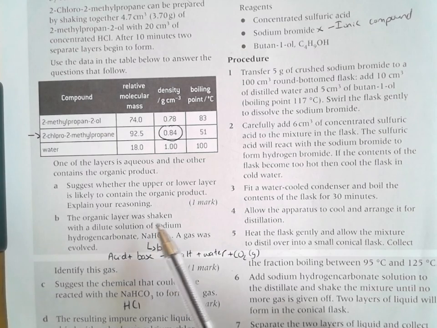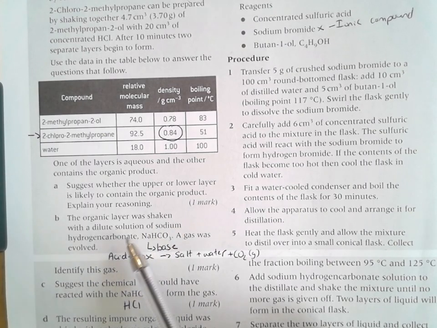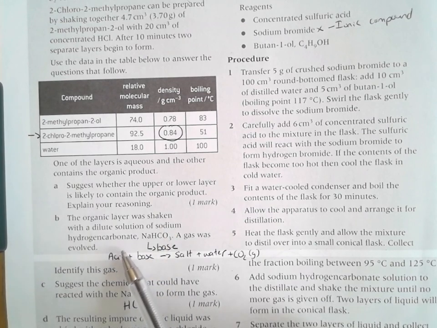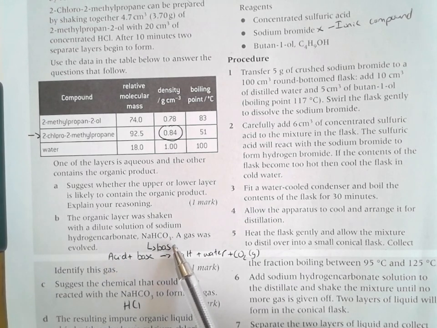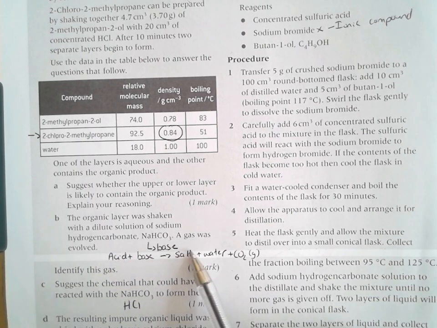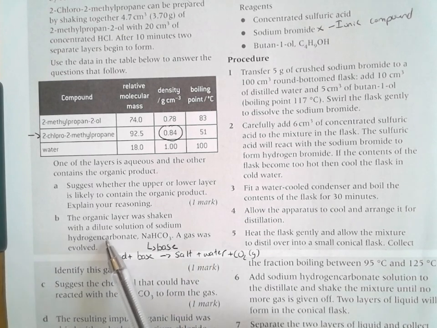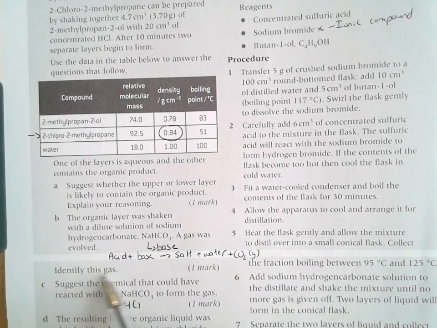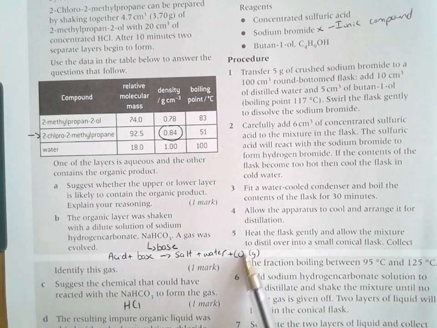And they tell you that you add sodium hydrogen carbonate. You need to recognize that sodium hydrogen carbonate is a base. Okay, all metal carbonates are bases, and the reason you're adding a base is to neutralize an acid. When you react an acid and a base, you always get salt and water. And when that base is a carbonate base, you also get carbon dioxide. So the gas they ask for is going to be carbon dioxide.